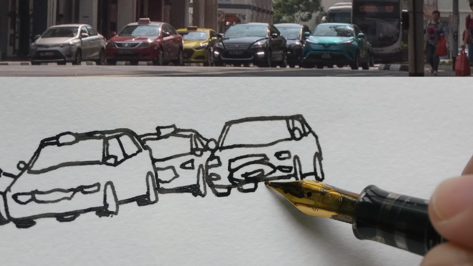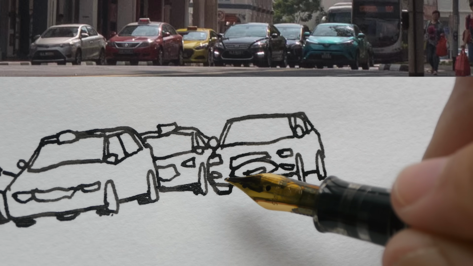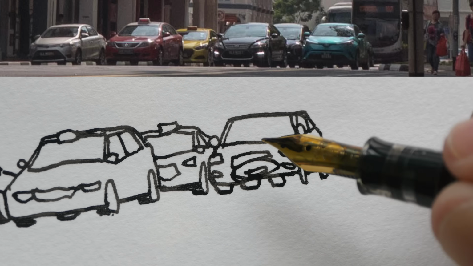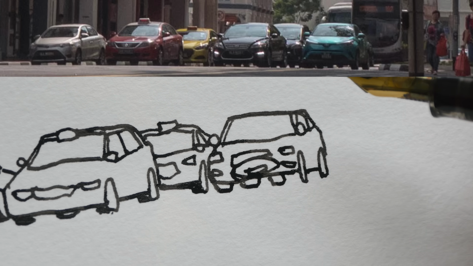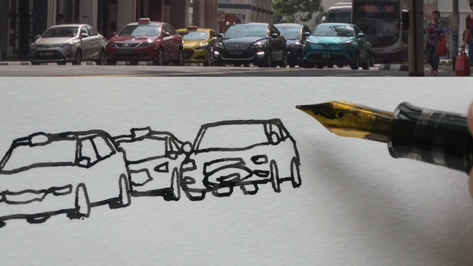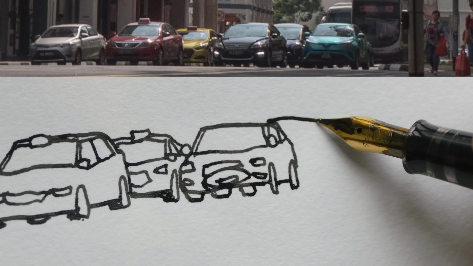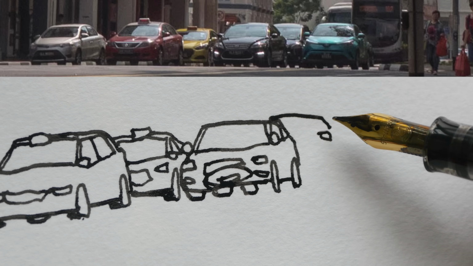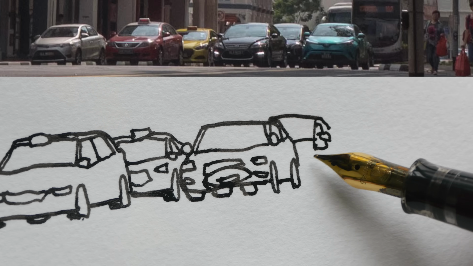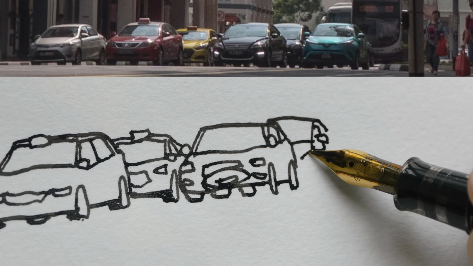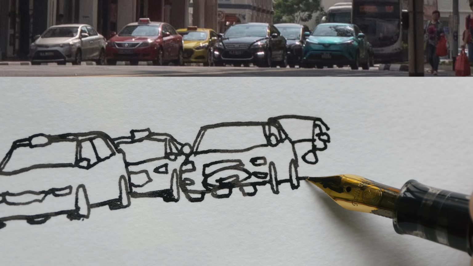If you want to, you can really study the cars and draw slowly, draw them accurately. But sometimes when you're sketching, you just need to draw the impression of the car. Just draw it in such a way that they look like a car, even though they may be very sketchy.